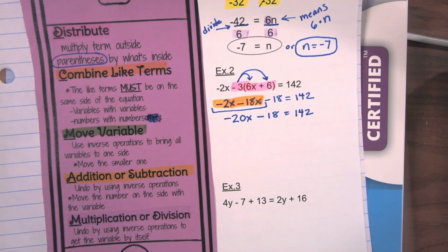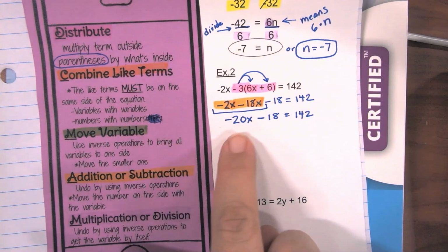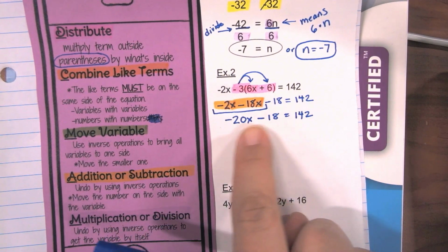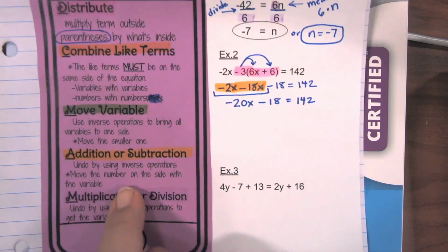Next, I'm going to look for moving the variable. I actually have all my x's together right here. There's no x's anywhere else, so I don't have to do this step. I'm going to skip it.